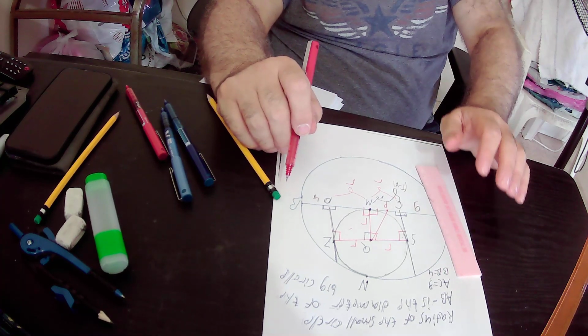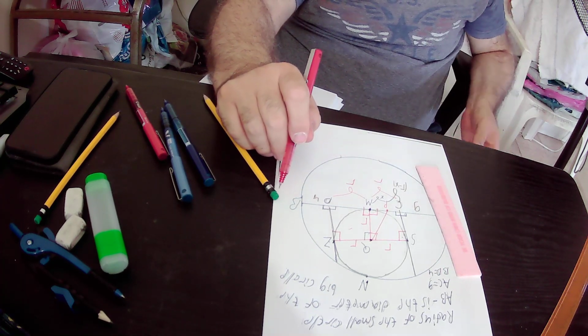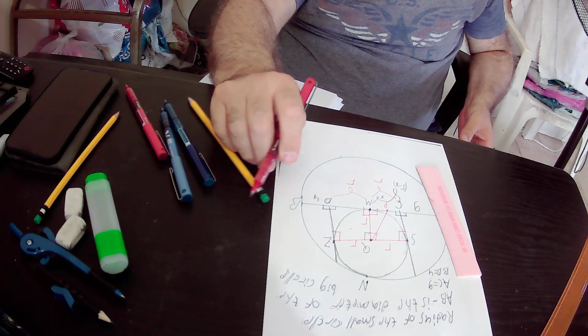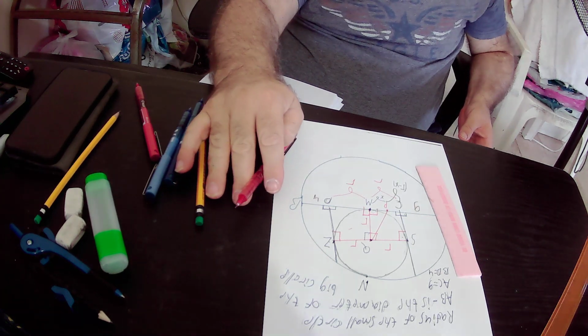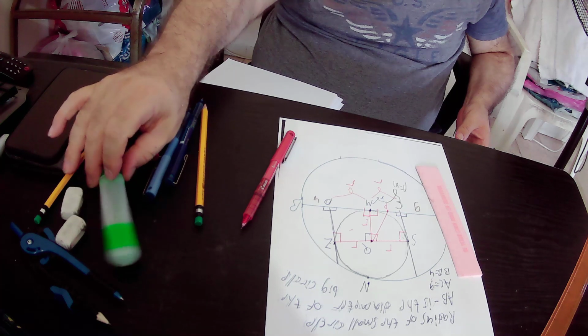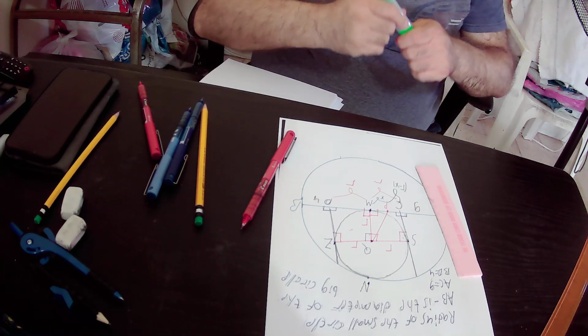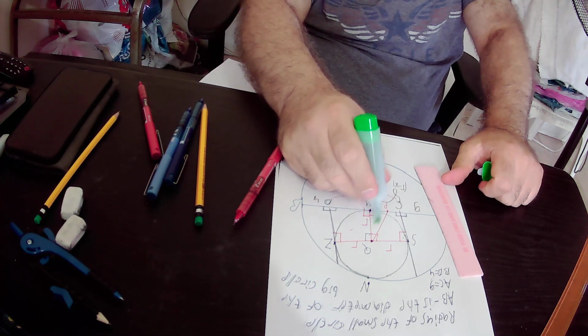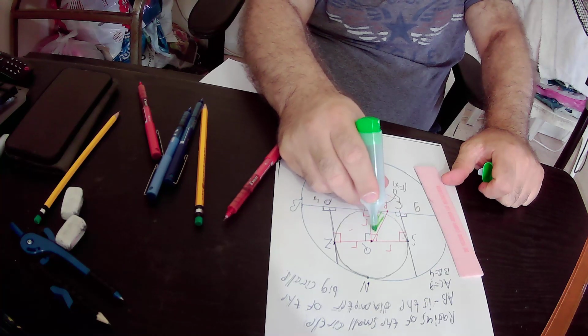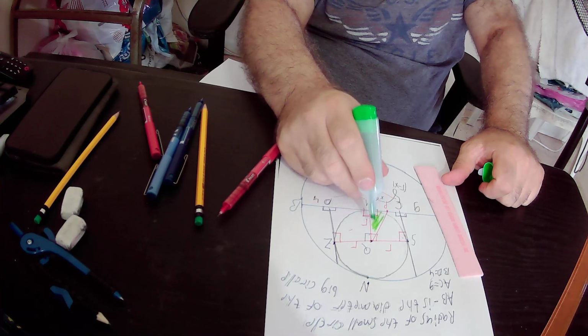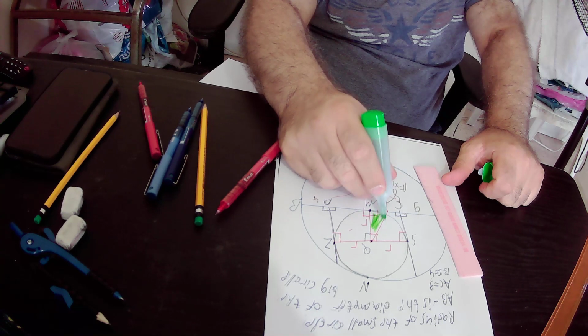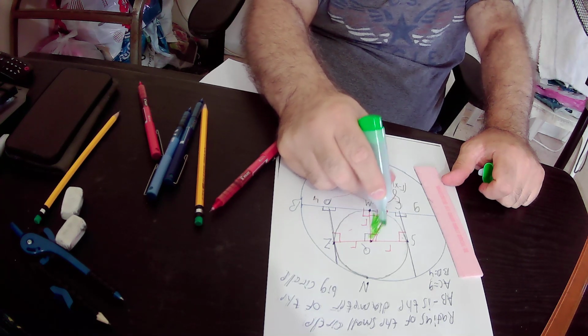By connecting points Q and P by a straight line, we created a right triangle. The triangle QPM is a right triangle because angle QMP is a right angle.